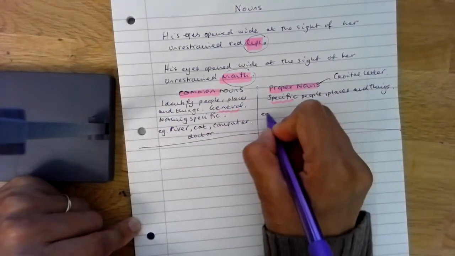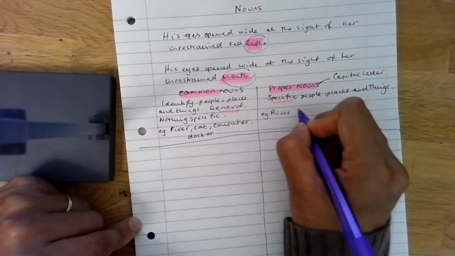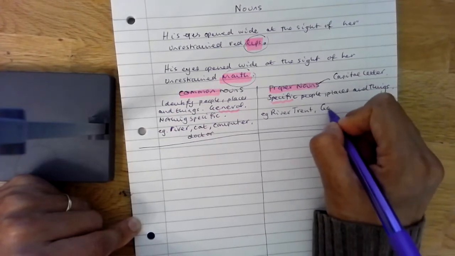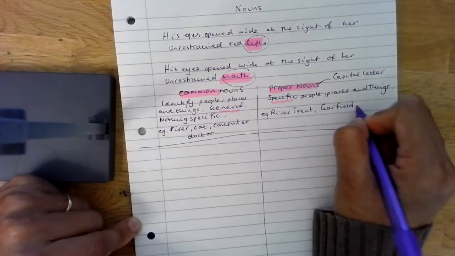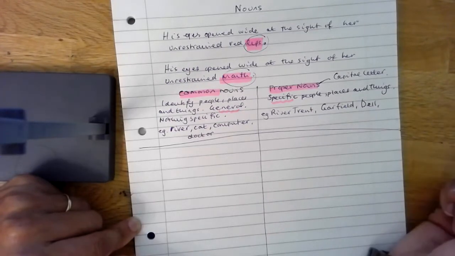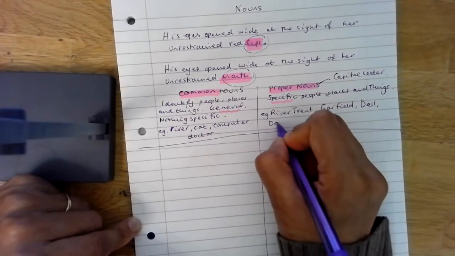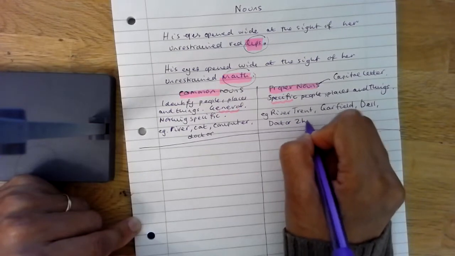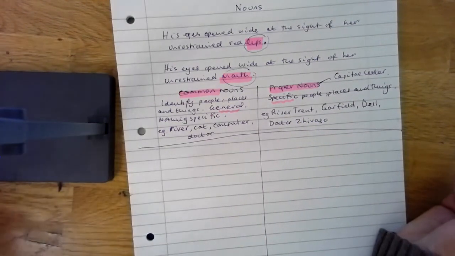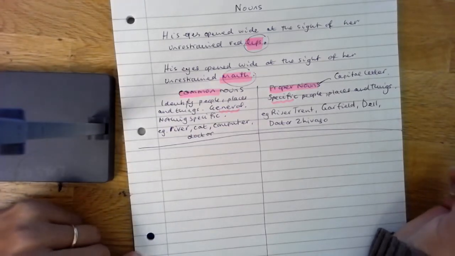For example, River Trent, that's a specific river. Garfield, that's a specific cat. Dell, that's a specific computer. And Dr. Zhivago, which is a character in a very famous book from 1957.